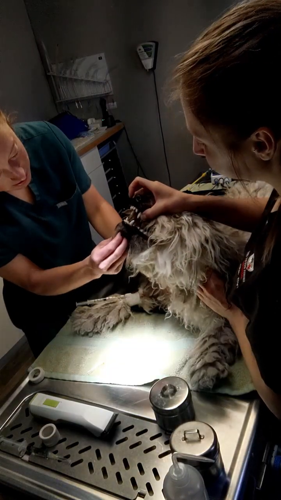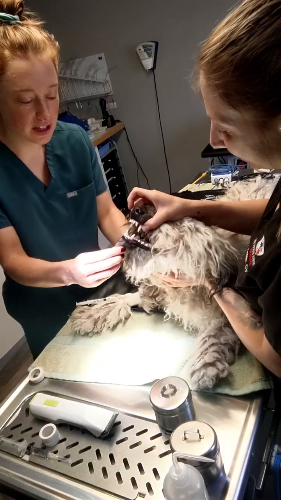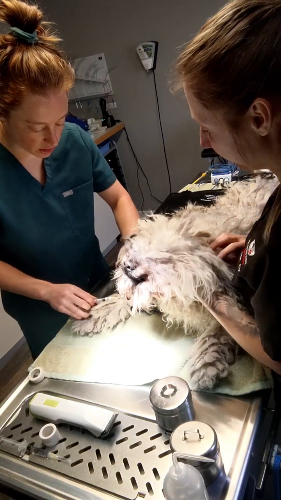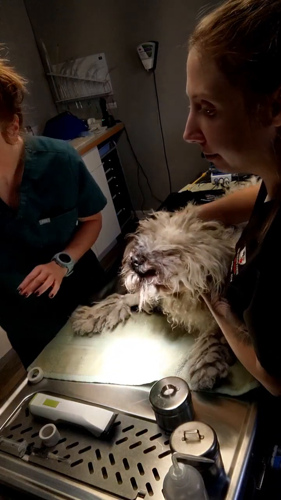I'd say that's better. So she doesn't have much jaw tone. She's not fighting back much to open her jaw. So that is the sign that we want to look for. So we're going to proceed with intubating.